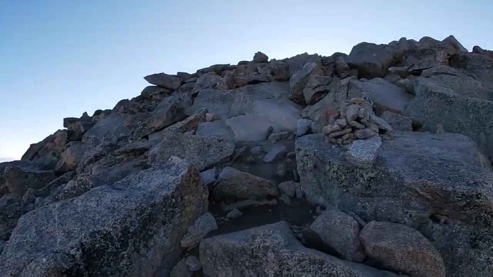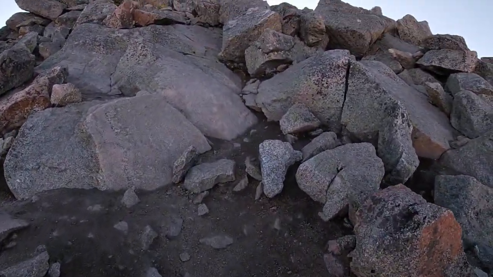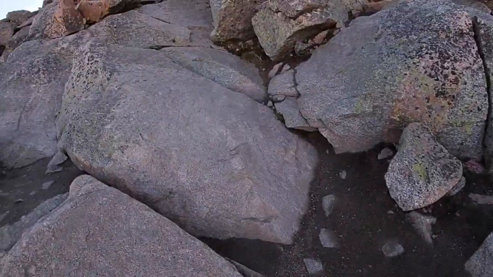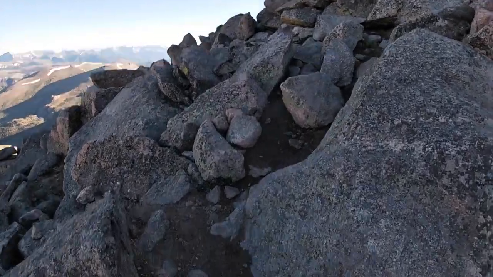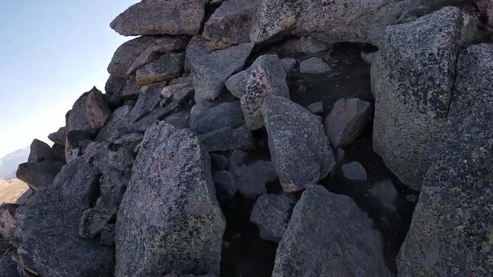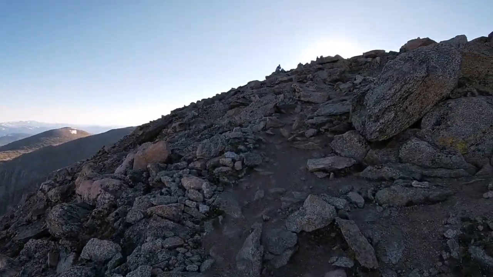Definitely more and more boulder hopping up here. A little bit smoother section here.